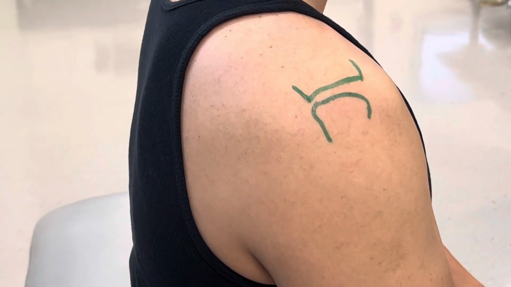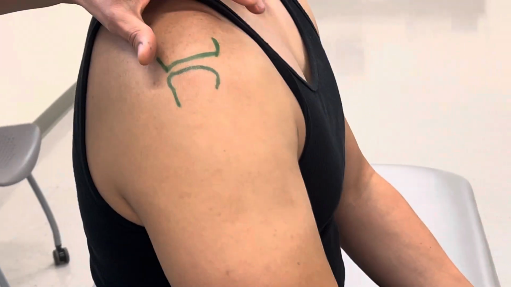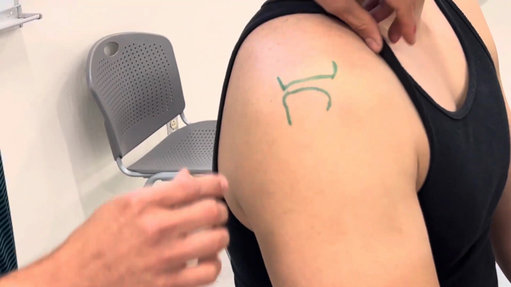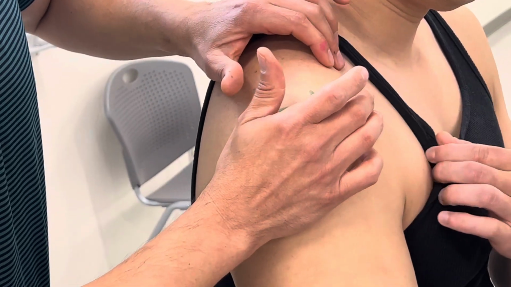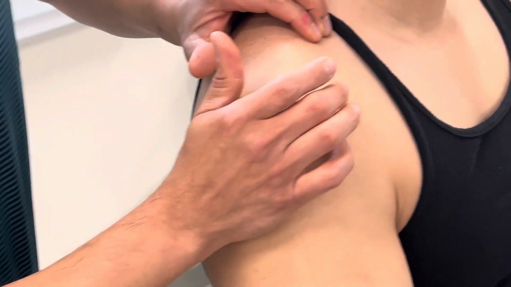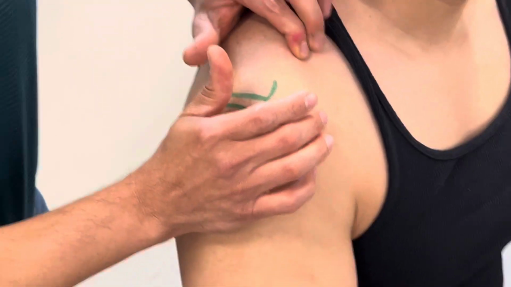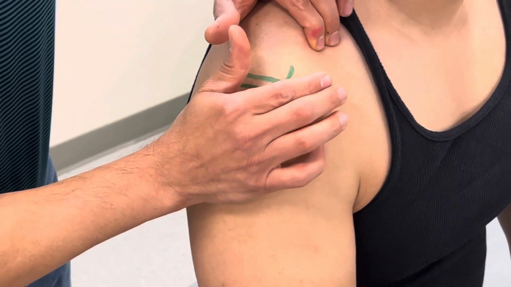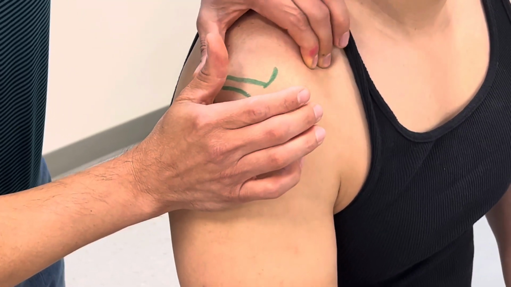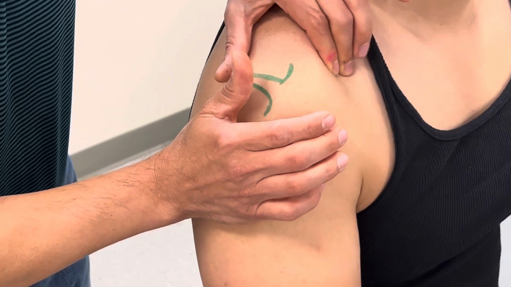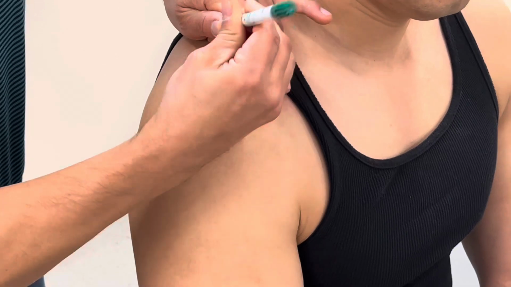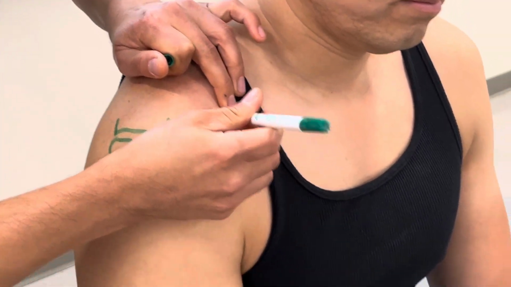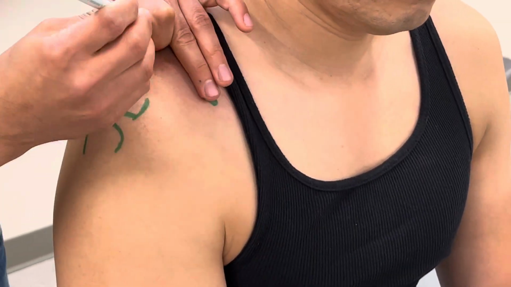Lesser tubercle. So to find the lesser tubercle, the way that you can do that is find the coracoid process. To find the coracoid process, find the lateral border of the clavicle, drop down a little bit, and here it is. Okay. Coracoid process is there.